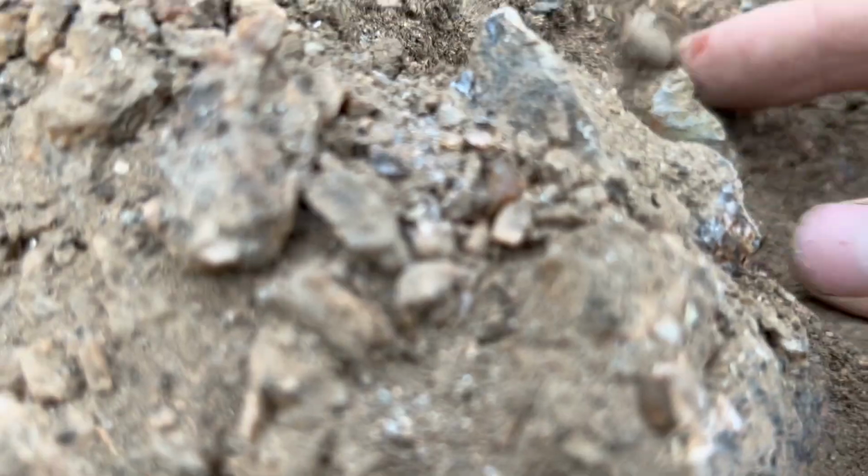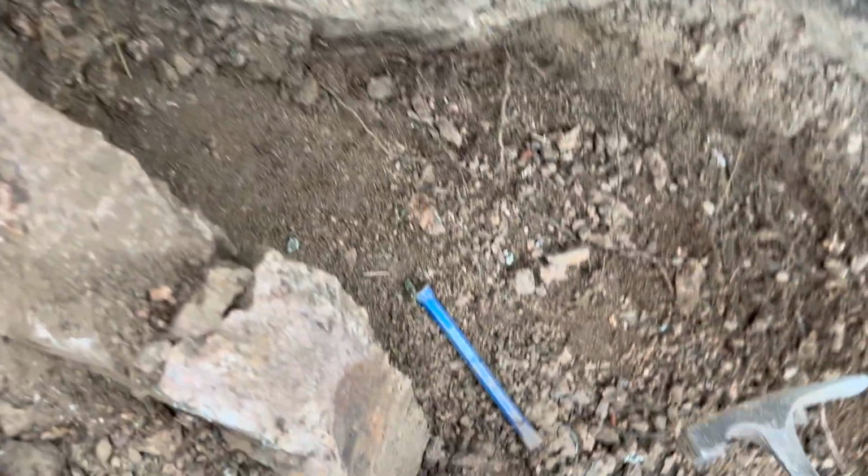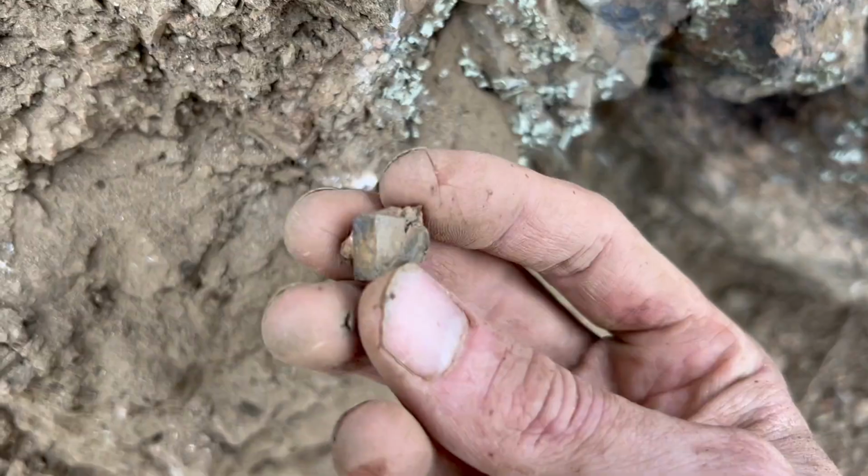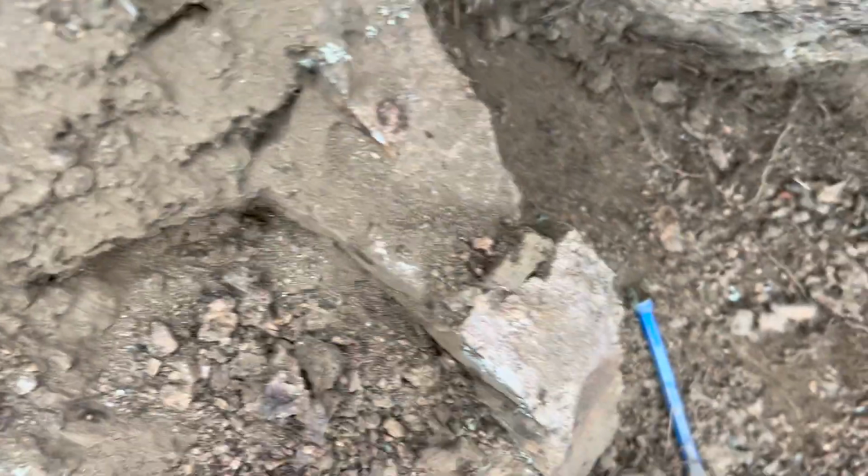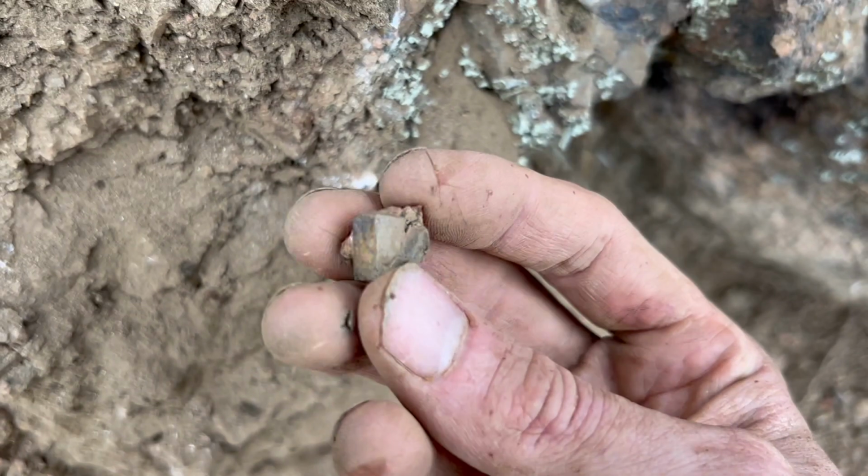Look at that. Do you see it? It's greenish. Oh, I think it's just quartz. I thought it was green, like some Amazonite or... Yeah, it's dirty, it's dusty, but the geometry doesn't lie. That's a perfect cube right there.